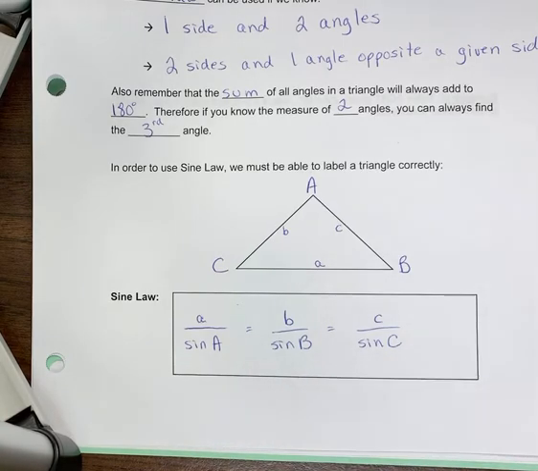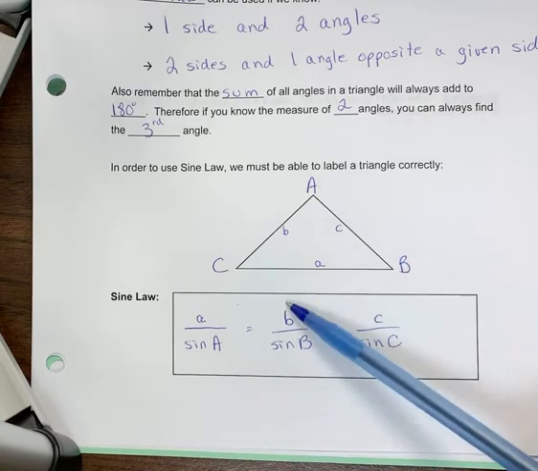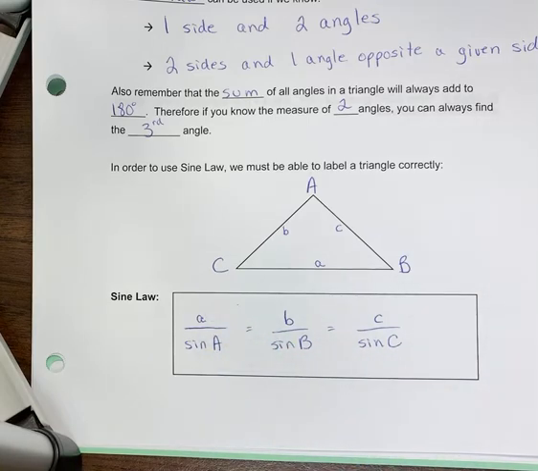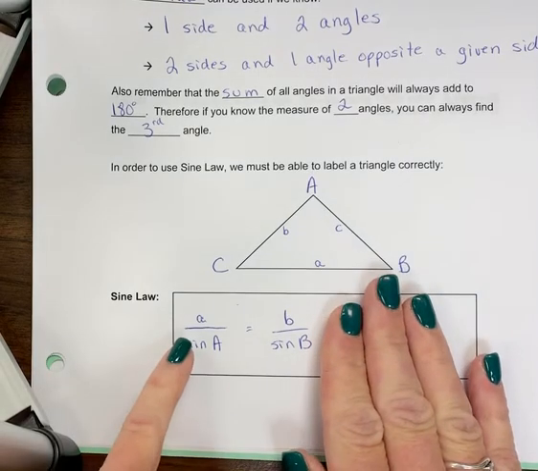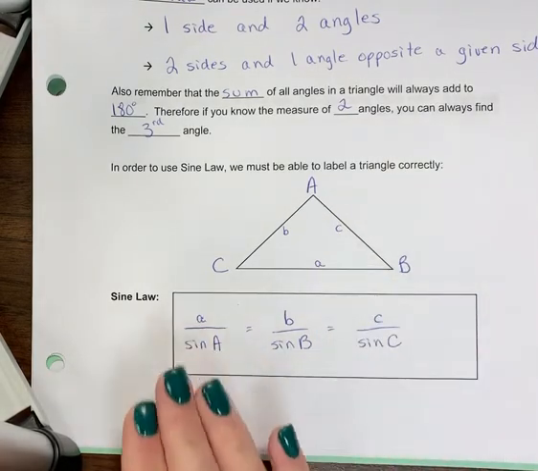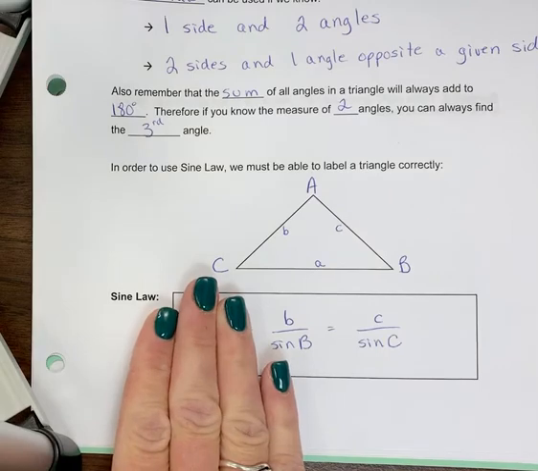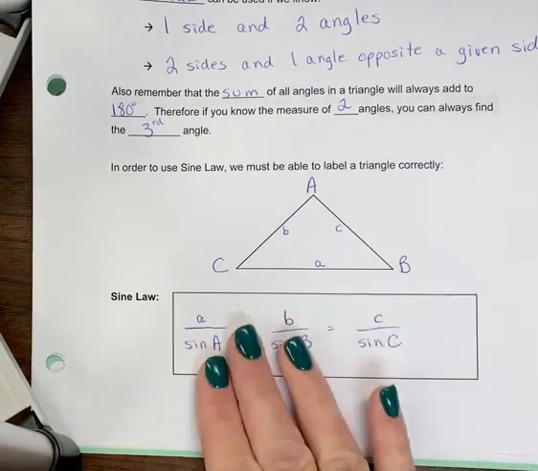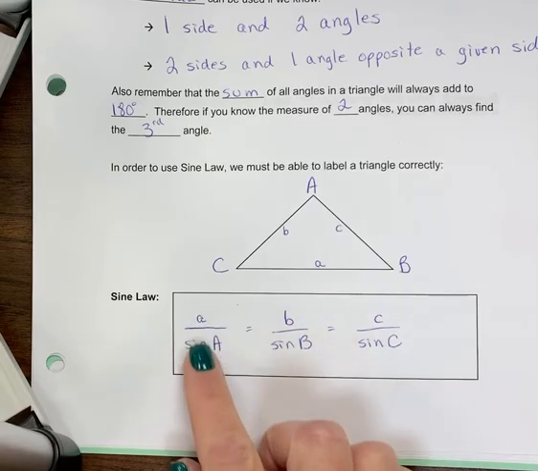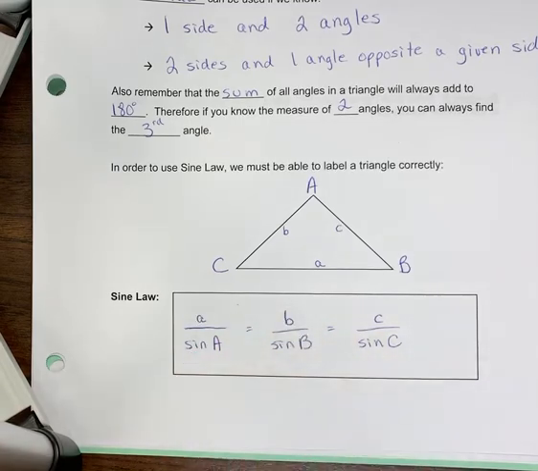Now, c over sine C, b over sine B, a over sine A. You're only going to use two ratios at a time. So for example, I'll cover this up. You'll use just this part right here, or you'll use b and c, or maybe I'll use a and c. So you'll always compare two ratios. As long as you have the side and the opposite angle and one other piece of information, you'll be able to do this.